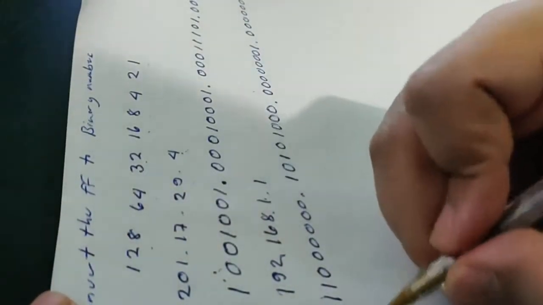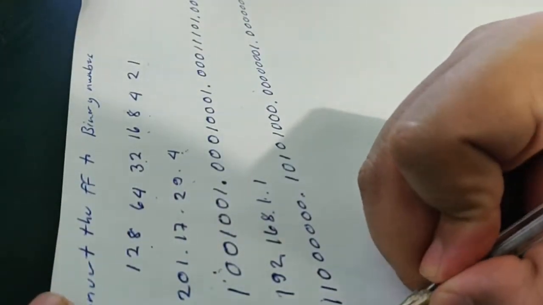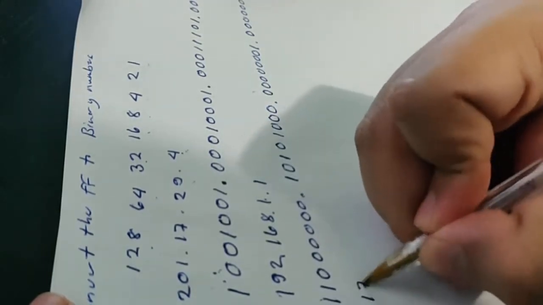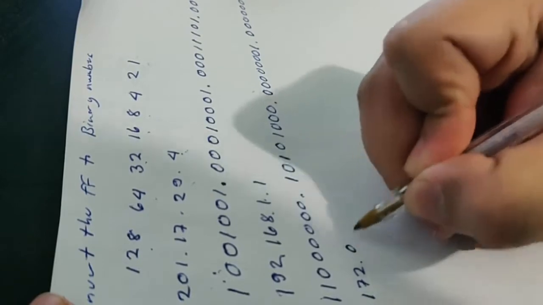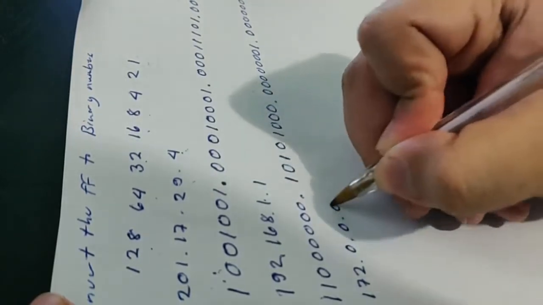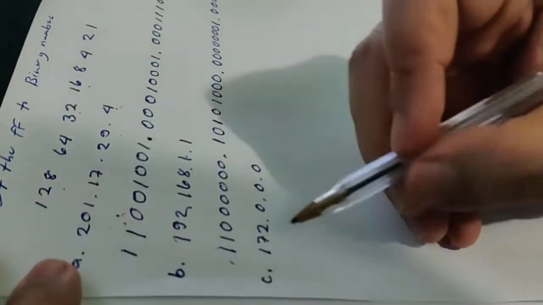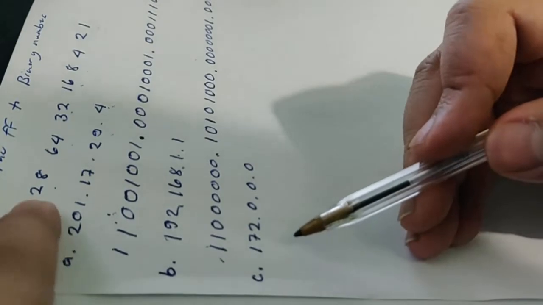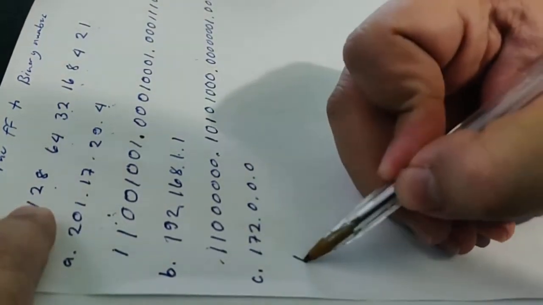Okay, let's move on to the third problem. It's 172.0.0.0. For 172, is there a 128 there? Yes.